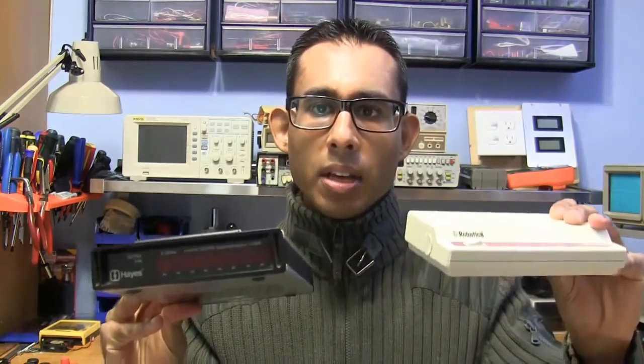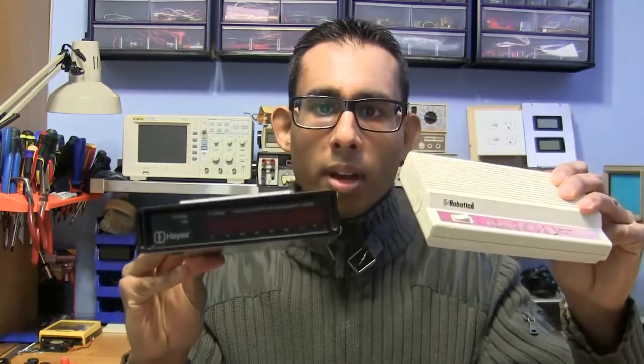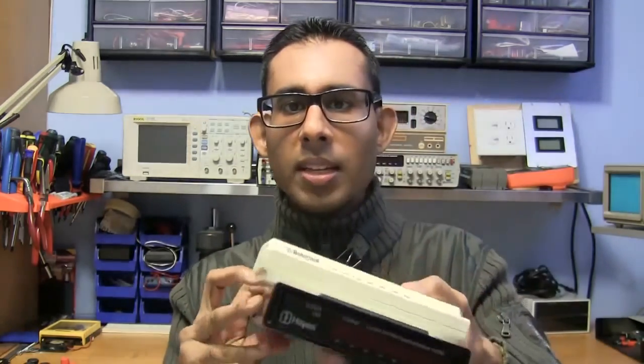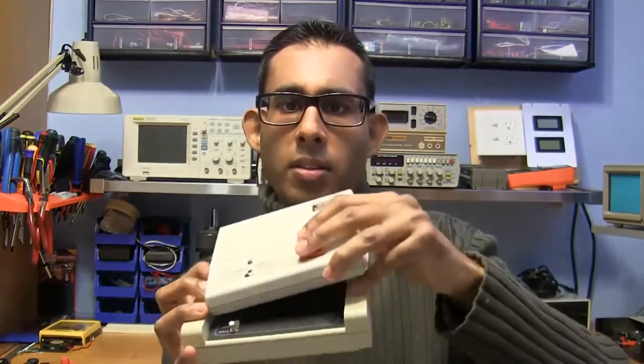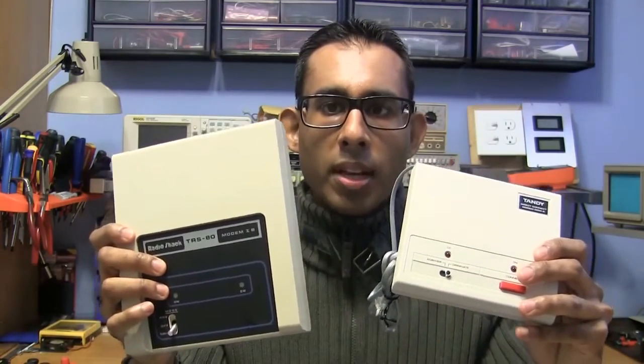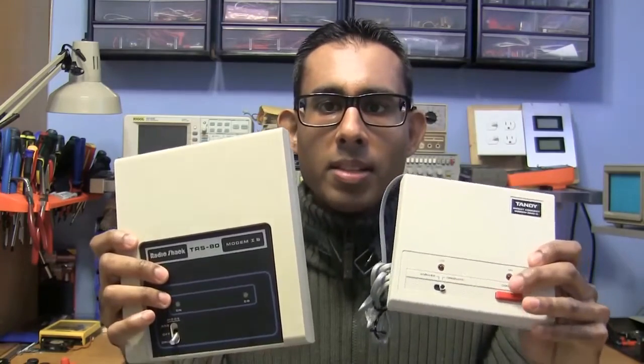Now, typically when we think of modems, something similar to these may come to mind. Here is a US Robotics and a Hayes. Both of these operate at 14,400 bits per second and respond to the AT command set. Going further back in time, modems such as these, both of which operate at 0 to 300 bits per second, did not have any internal command set.